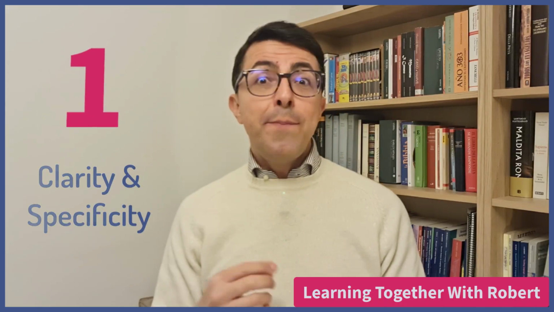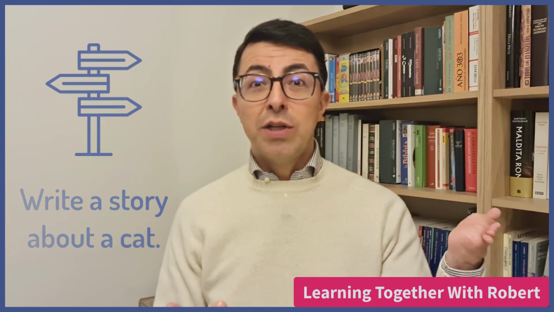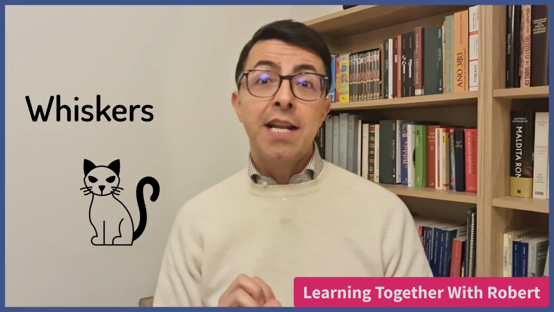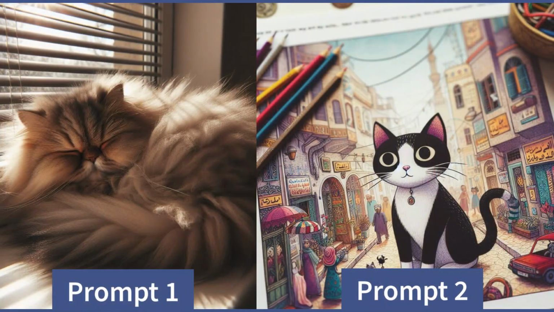So remember, tip 1 was clarity and specificity. The ambiguous prompt was write a story about a cat. And here's a more specific prompt. Craft a short narrative describing a black and white cat named Whiskers who embarks on an adventure to find its lost toy mouse in the bustling streets of Cairo. There is a very clear difference, isn't there? Look at the two. I think there is a huge difference.